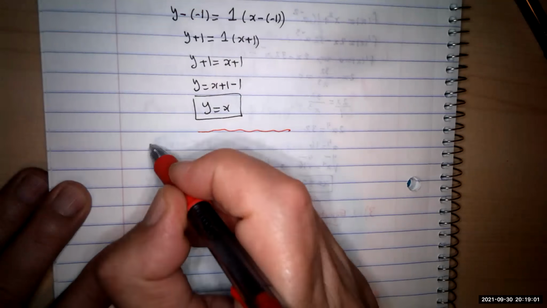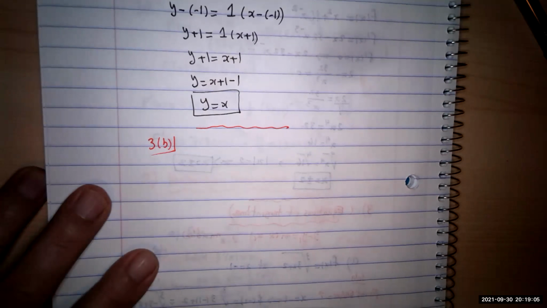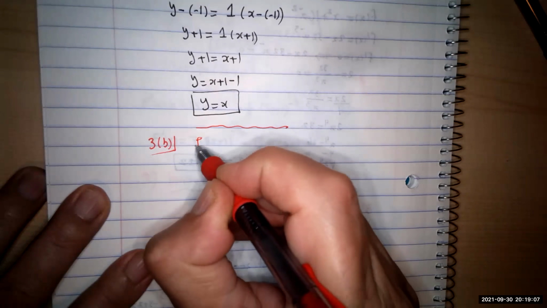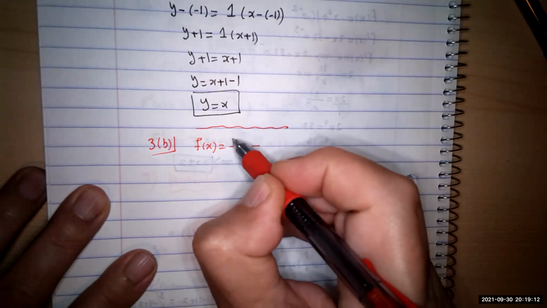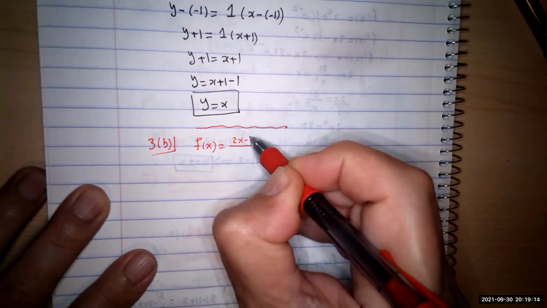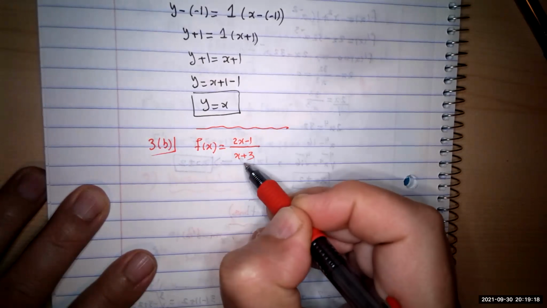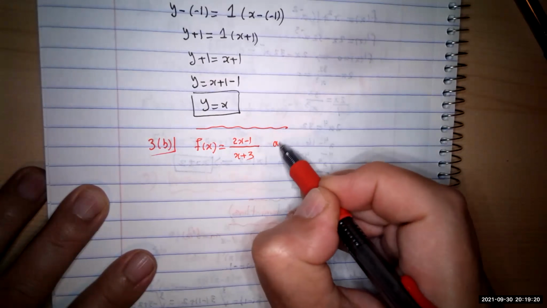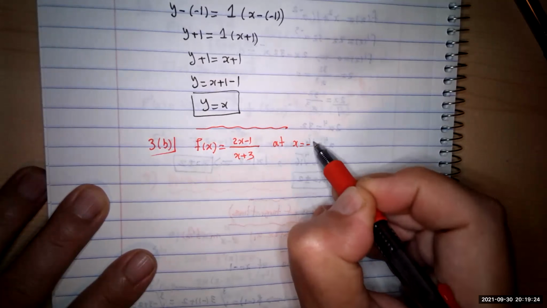So 3b, the other possibility, the function would be a rational function in this case, f of x equal to, again, you have two nice ones in your take-home one, you better practice those. So you want to get the tangent line at x equal to -2.